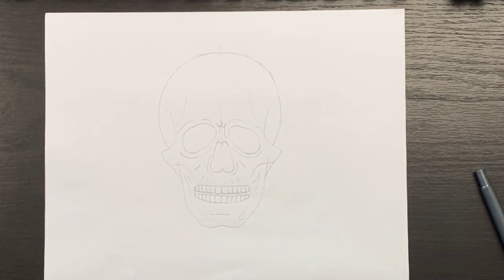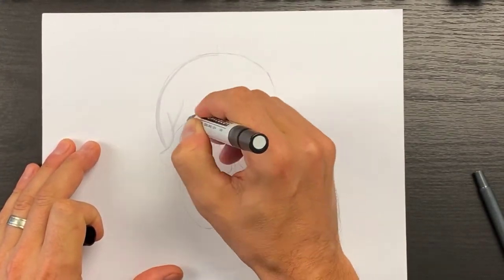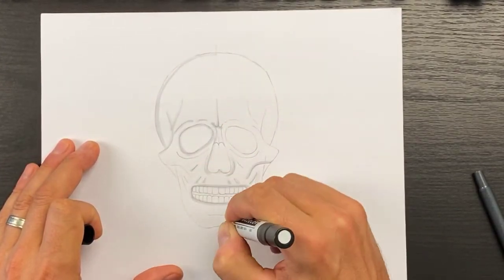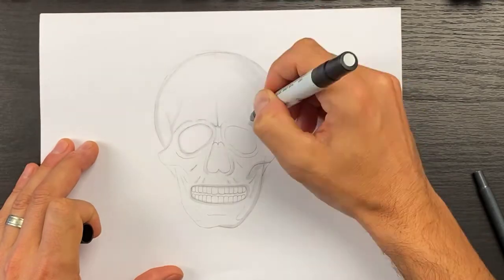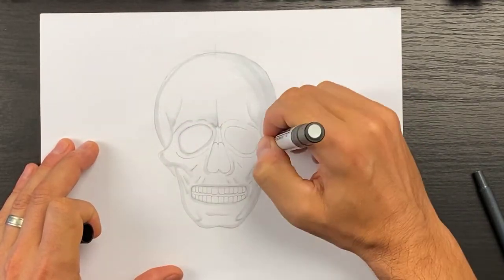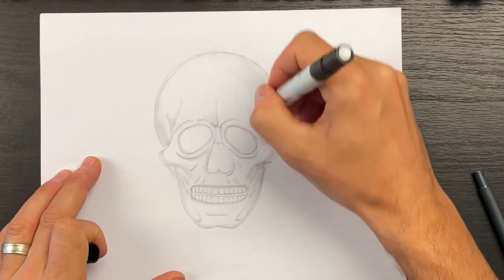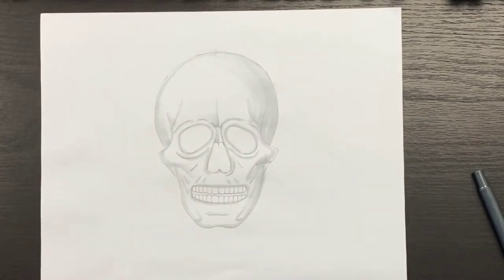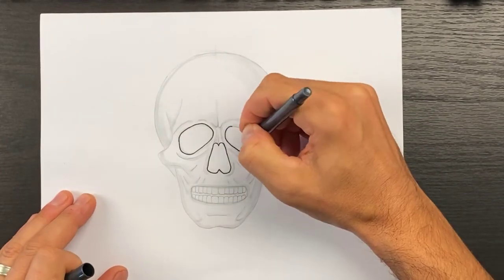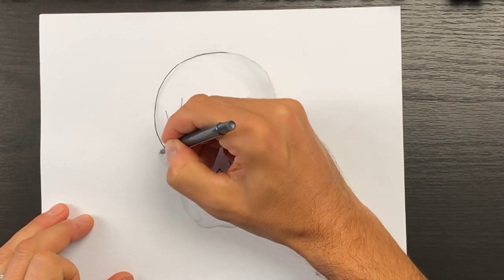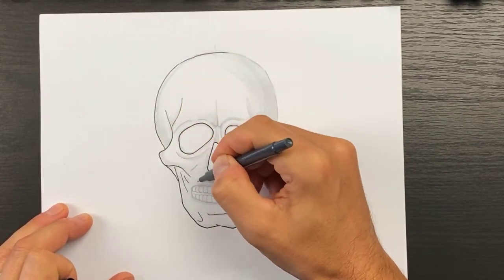Okay, now I'm going to use a gray marker and just add a little bit of shading to the skull. So I'm going to take the marker and follow the shapes that I already drew in, and I'm going to use the black ink marker or pen right after I add these shadings first.